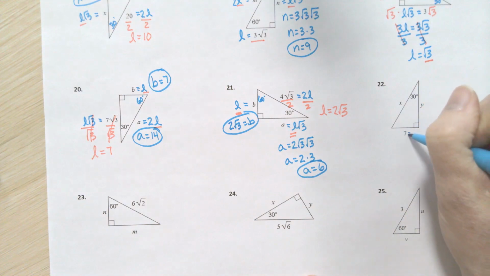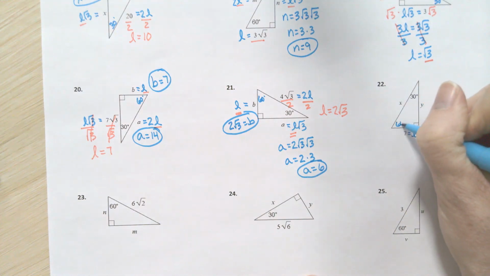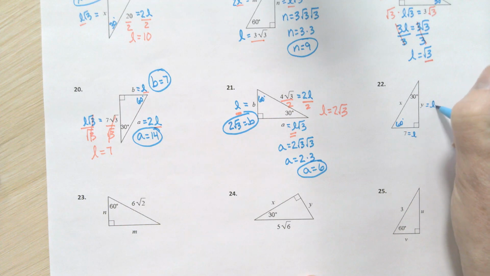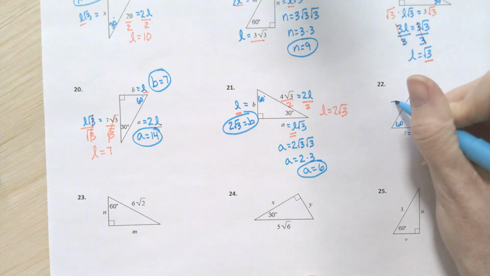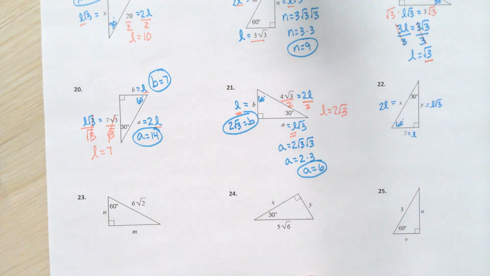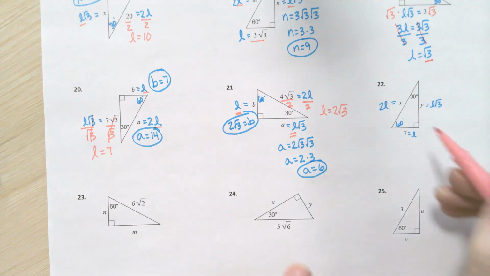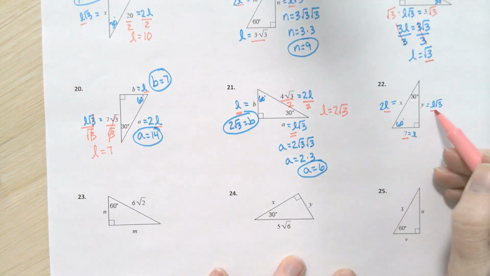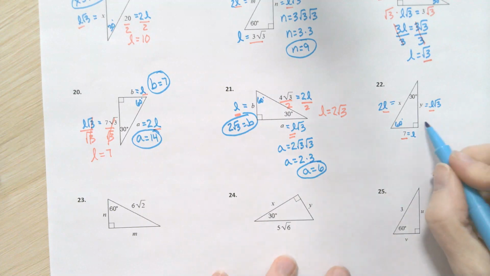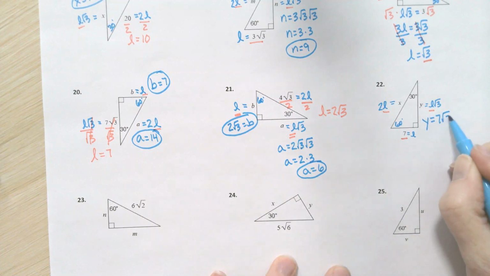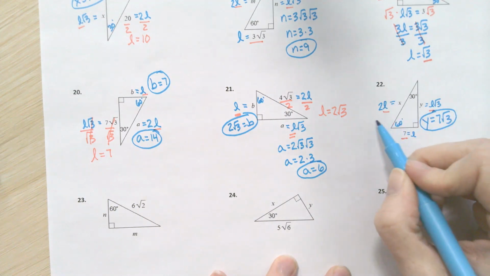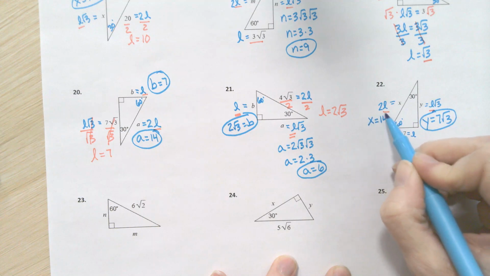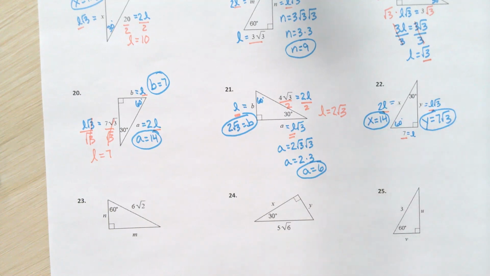Across from 30 is our shortest side. Across from 60 is our medium side, and across from 90 is our longest side. This time we know what L is right away, so we can plug it in everywhere we see an L, which means y is 7 root 3, and x is 2 times 7, or 14.